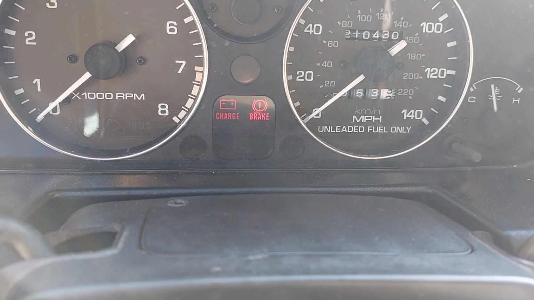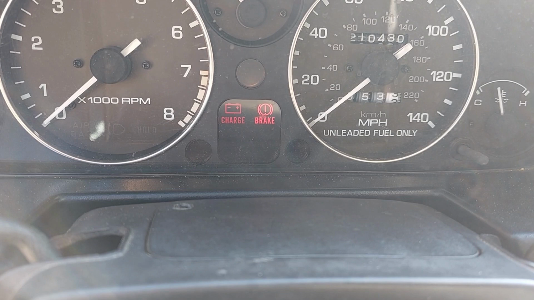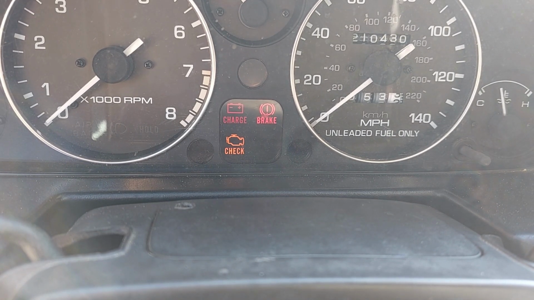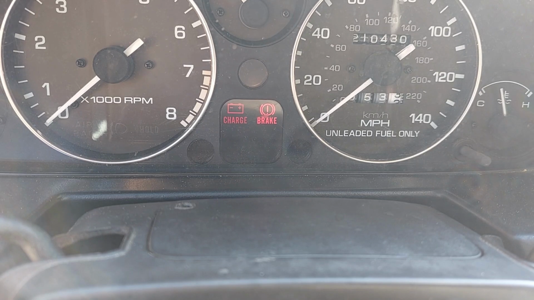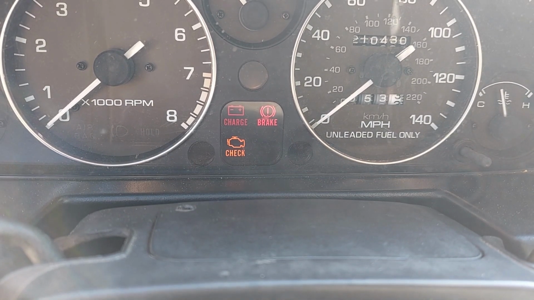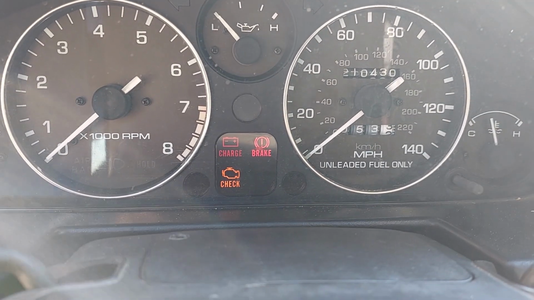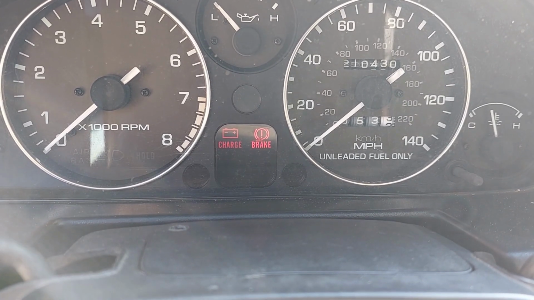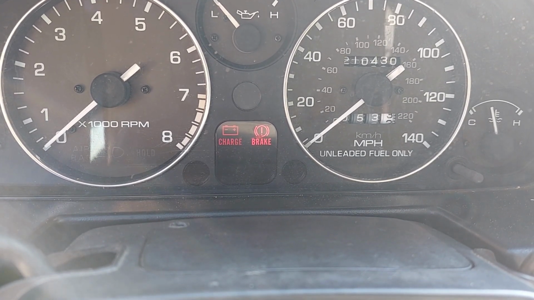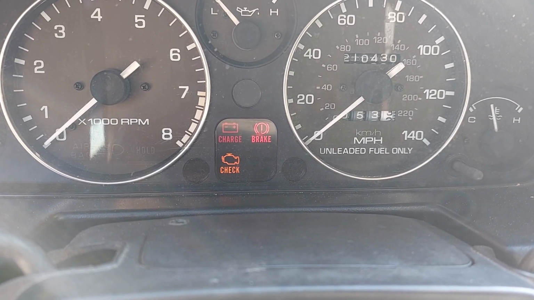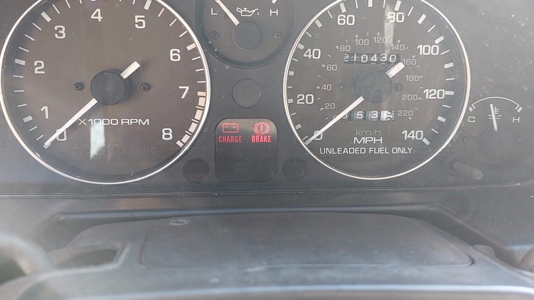So let me see what we got here. I'll have to go look up what the TPS code is. I don't remember the number. So 1, 1, 2. I think it's a code 12. Let me look that up real quick. I took a look and I was correct. That is reading as a code 12, and code 12 is TPS open or short, which makes sense. It was open because we broke the circuit and we disconnected it.